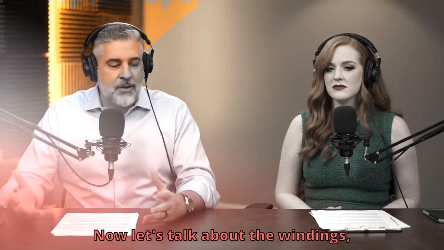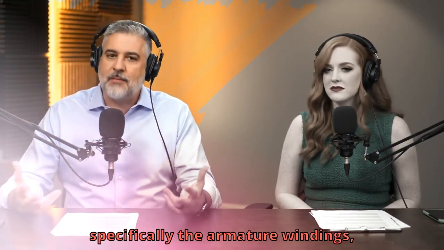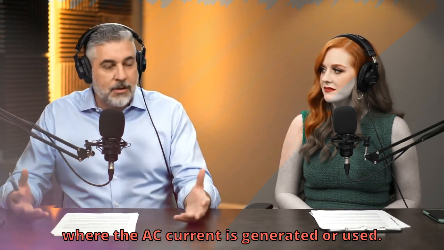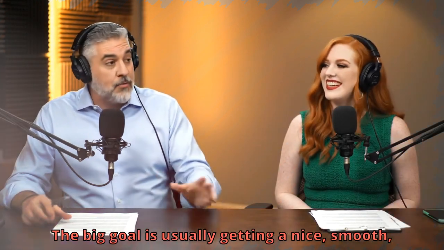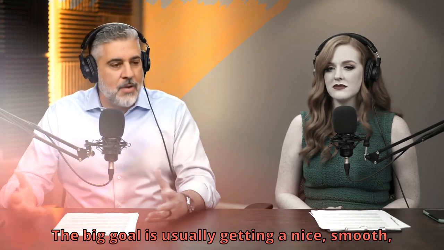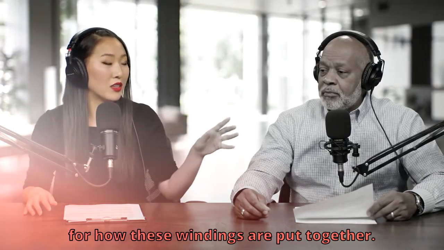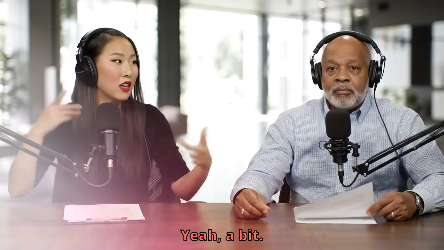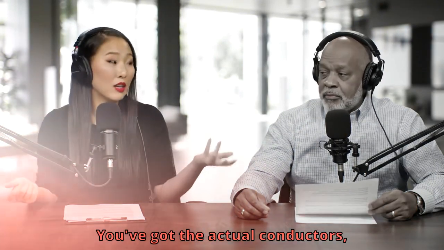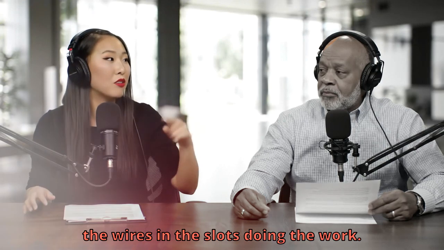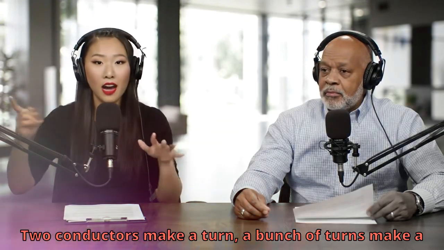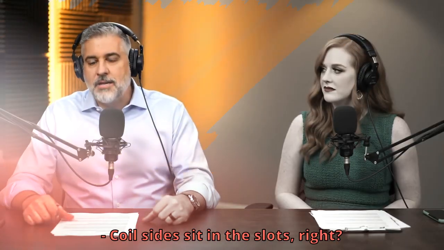Precisely. Now let's talk about the windings, specifically the armature windings where the AC current is generated or used. The big goal is usually getting a nice, smooth, sinusoidal voltage waveform. Okay, and there's specific jargon for how these windings are put together. Yeah, a bit. You've got the actual conductors, the wires in the slots doing the work. Two conductors make a turn, a bunch of turns make a coil. Coil sides sit in the slots, right?